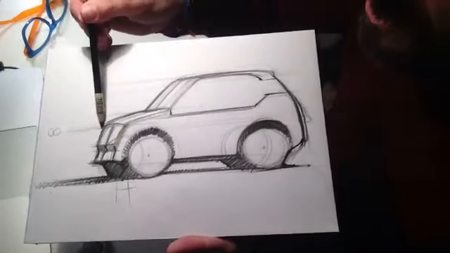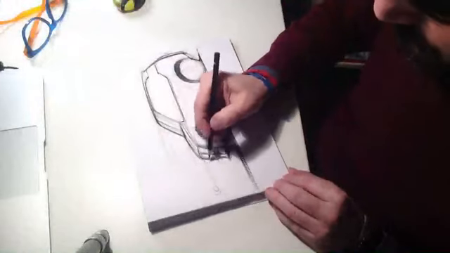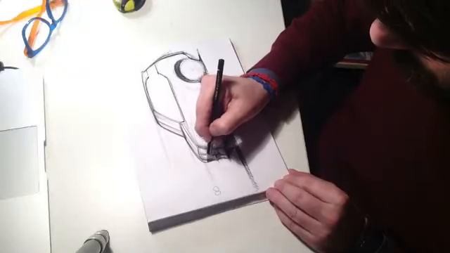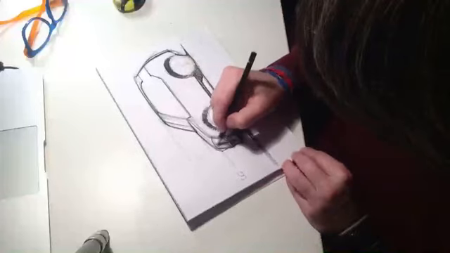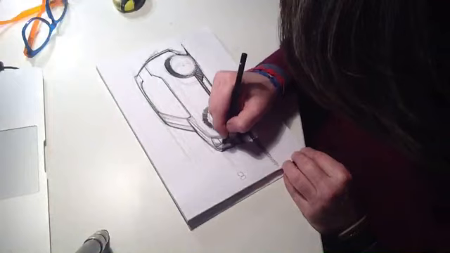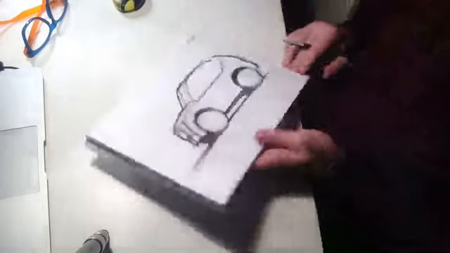Maybe this part is a little bit too flat. See if we can do something there. Okay, do you see?